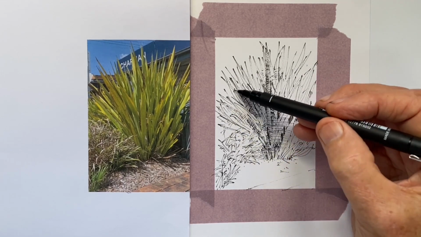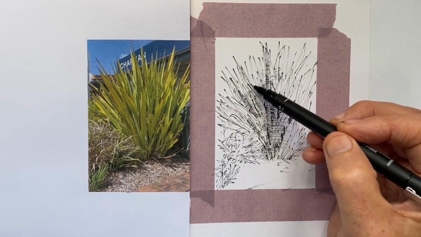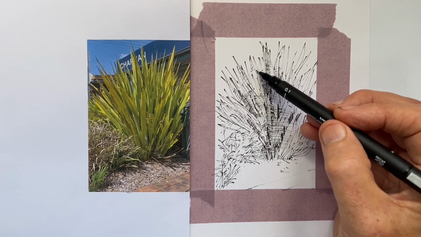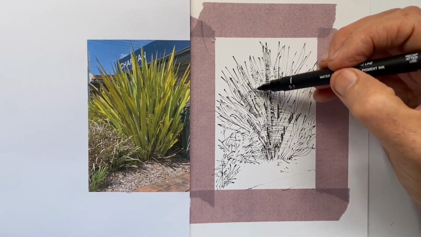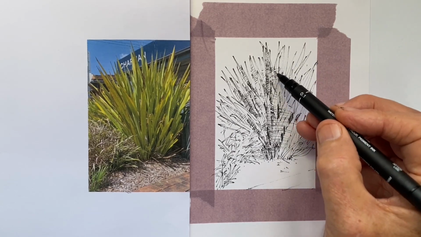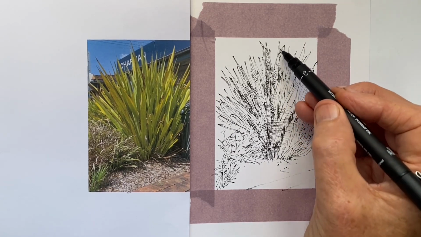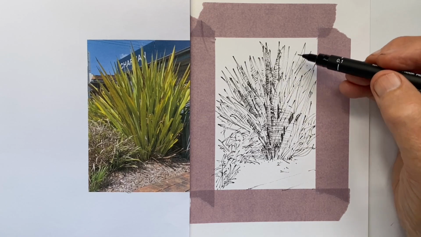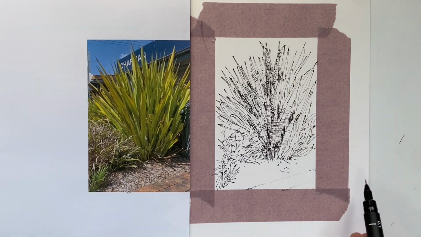I'm going to be broadly hatching areas to a greater degree in some parts than others, and this will, I hope, help create this three-dimensional shape, because I'll be generally doing more of these overall hatching lines towards the bottom of the plant where overall less light is able to reach.